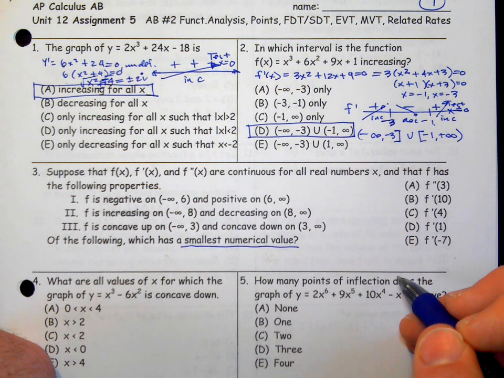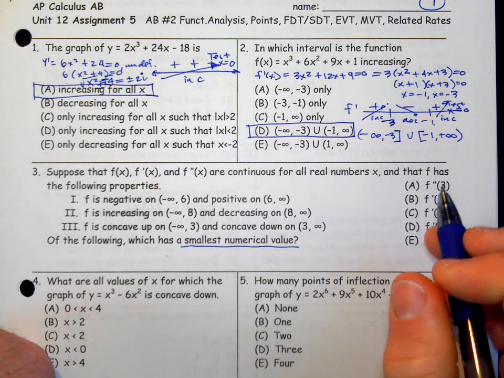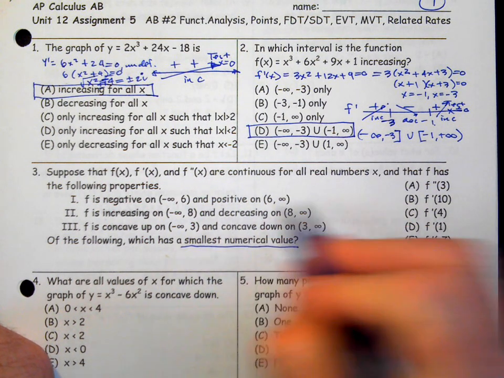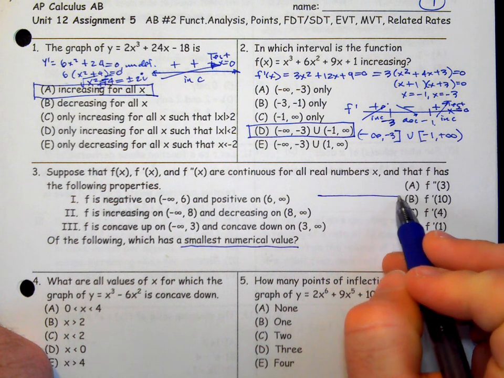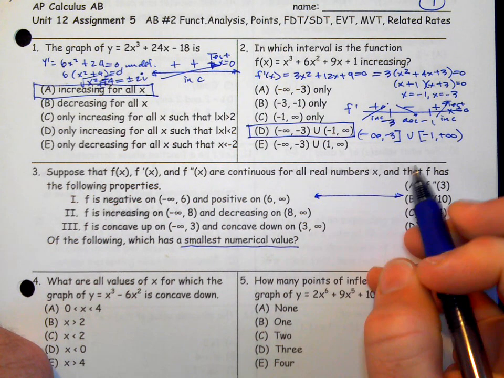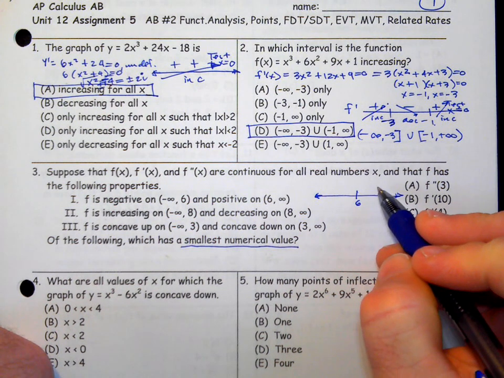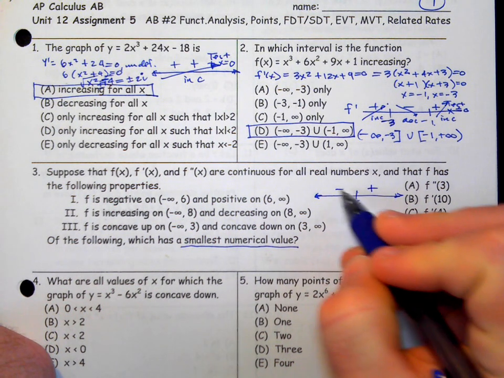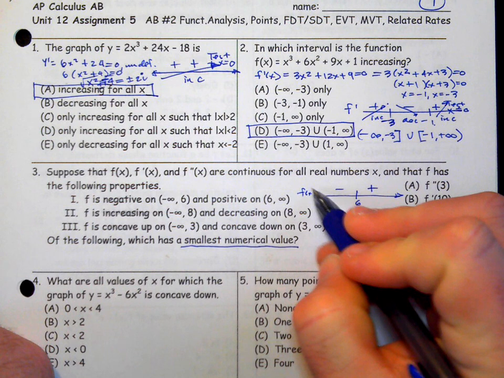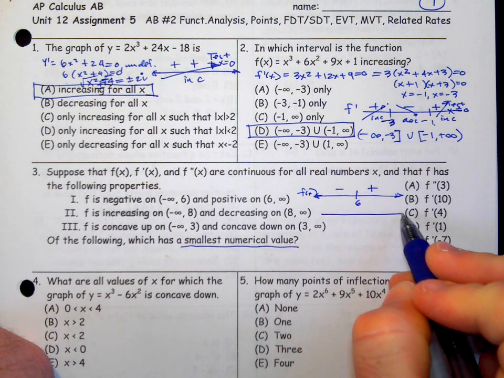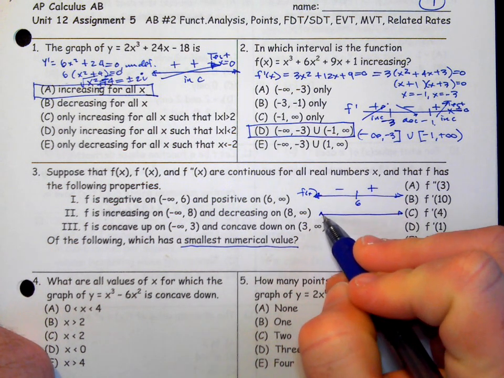Which one's the smallest? What we might try and do is just first, I'm just thinking it just might help me kind of see what's going on better, is to maybe create kind of a number line. So kind of going backwards with the line checks.